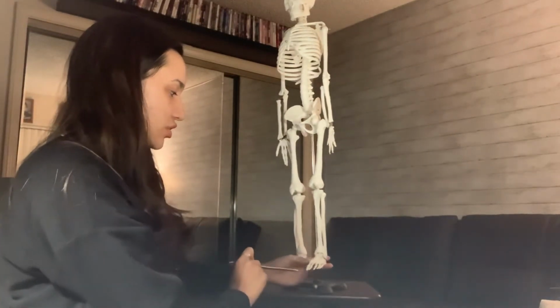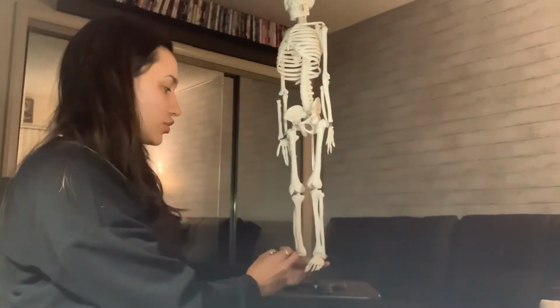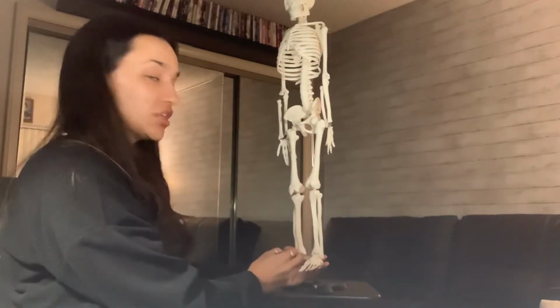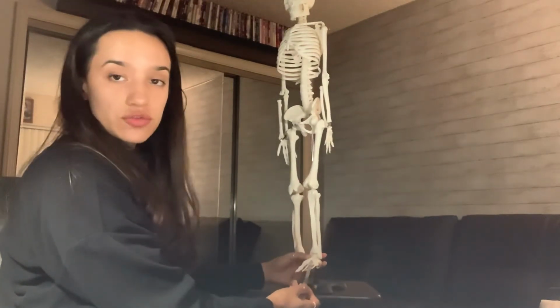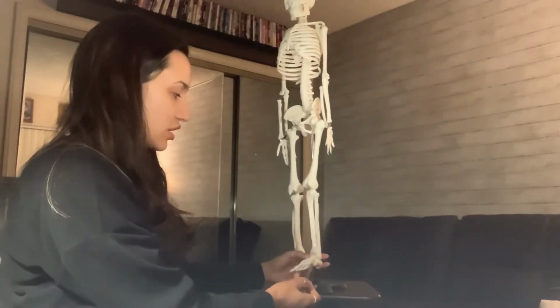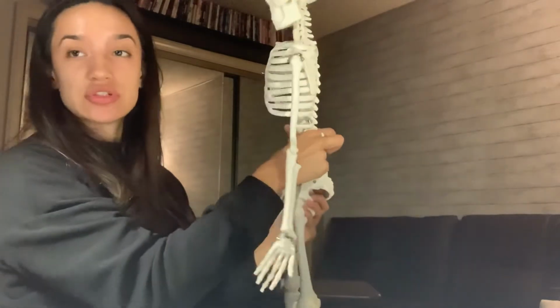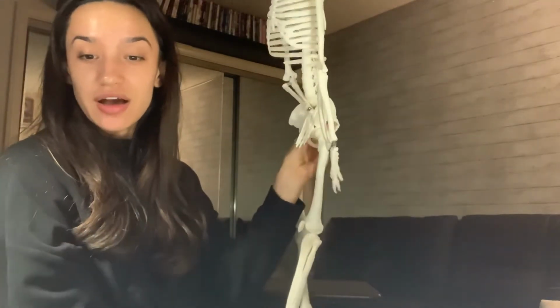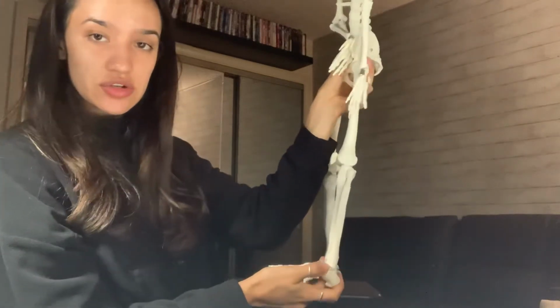I'm pointing to it there, and then the lateral cuneiform, intermediate cuneiform next to it, and the medial cuneiform on the inside. On this far side is the cuboid.